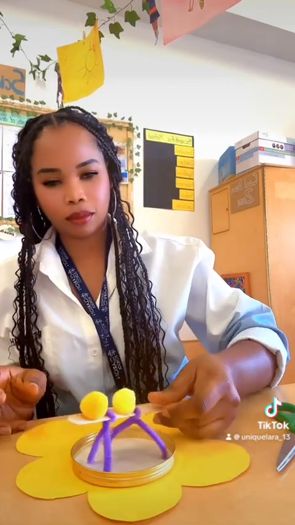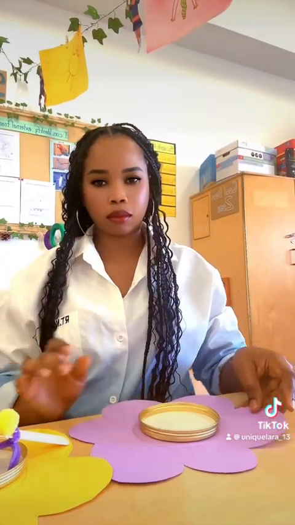Now your bee is ready. Now it's time for the bee to do its wonders. Here you need two flowers. You need the one with pollen and the one without. So now the bee is going to travel from the one with the pollen to the one without pollen, and let's see what will happen.